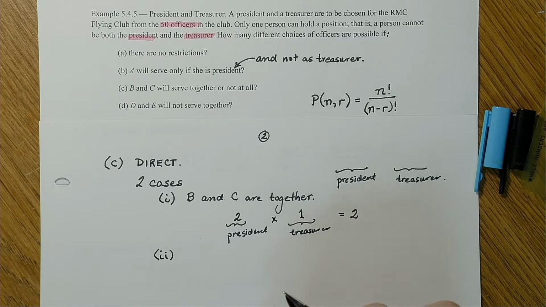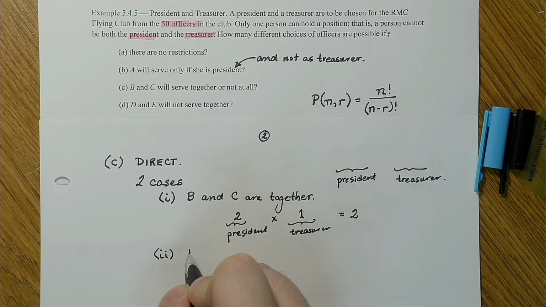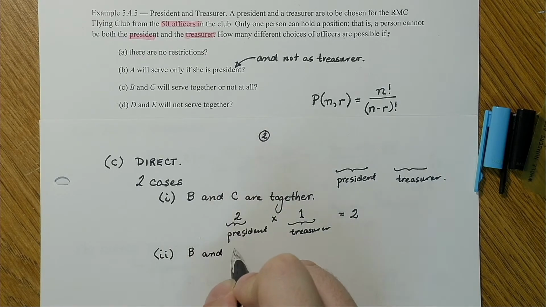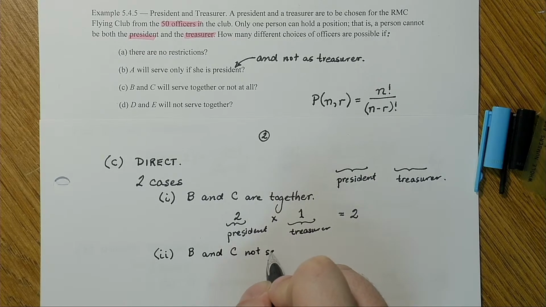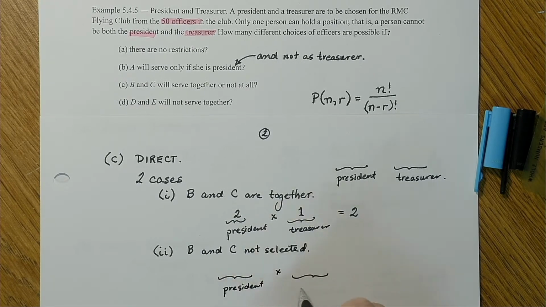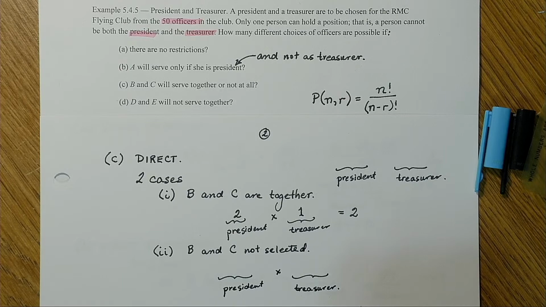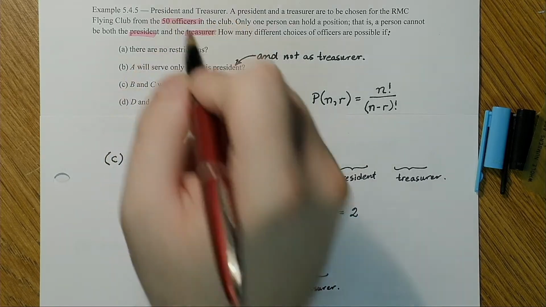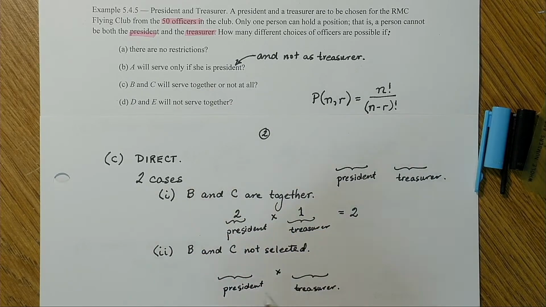Then we have to figure out the number of selections when B and C are not chosen. Again, we had 50 officers. We're not going to pick B or C, so we have only 48 to pick for president.